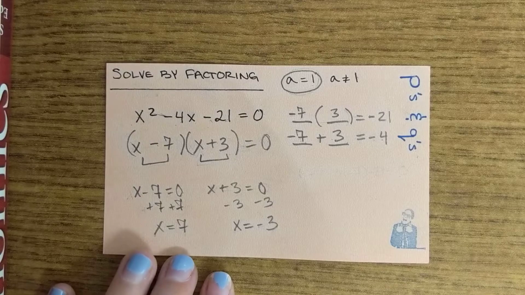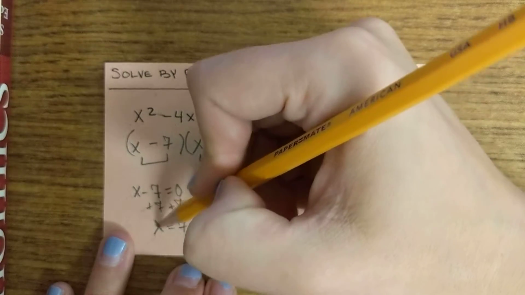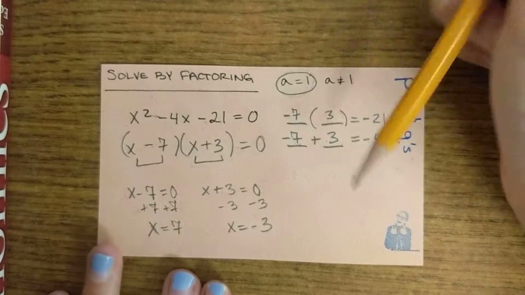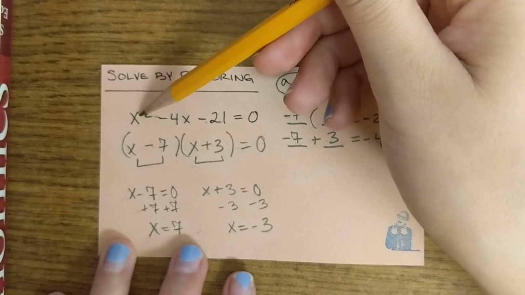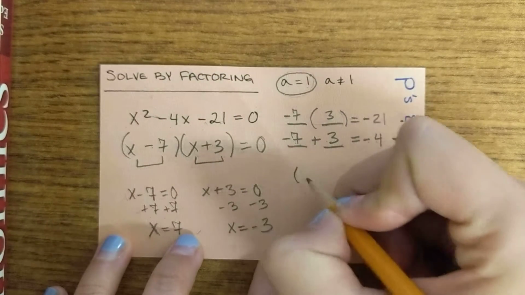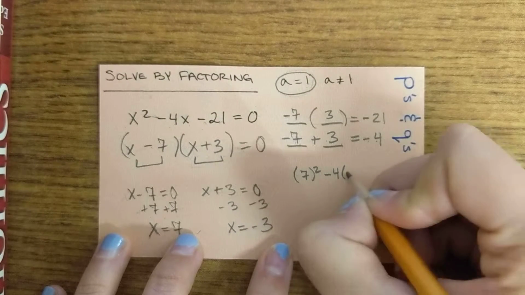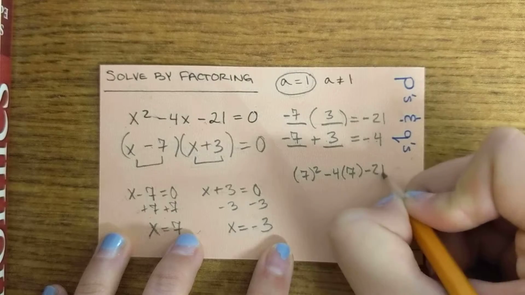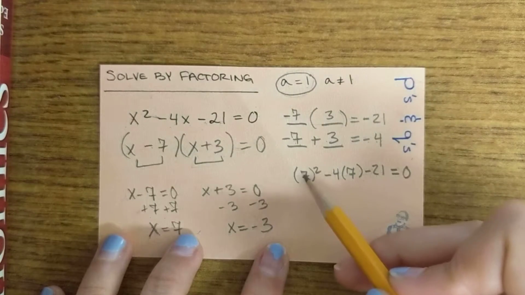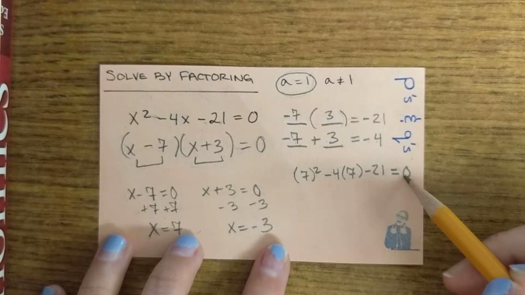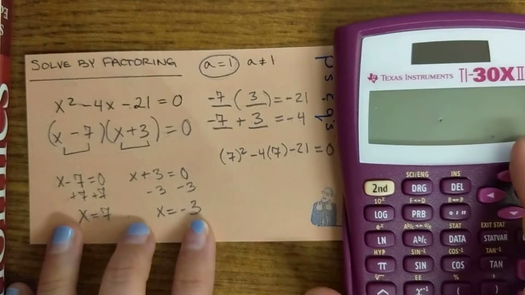Now let's say you want to check to see if those are actually the case, if these are actually factors, if we factored it correctly, and these are actually the answers. So if x could be 7, then we're going to plug that in for x: 7 squared minus 4 times 7 minus 21 equals 0. Plugging it into the original, we'll see if the left side actually does equal the right side, then we know that 7 is truly a solution for this quadratic equation.